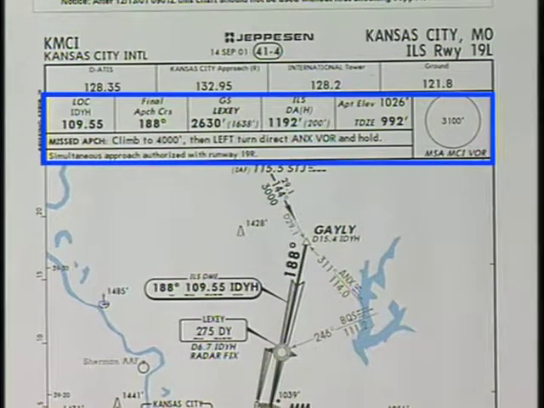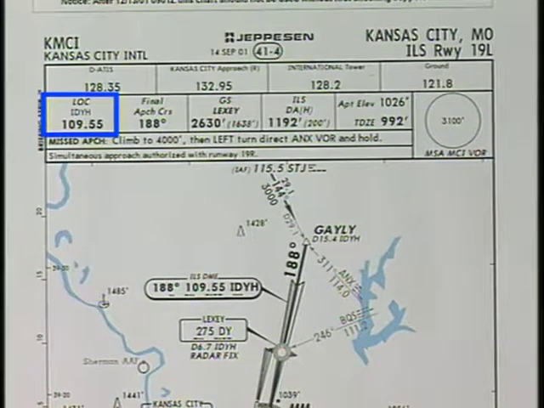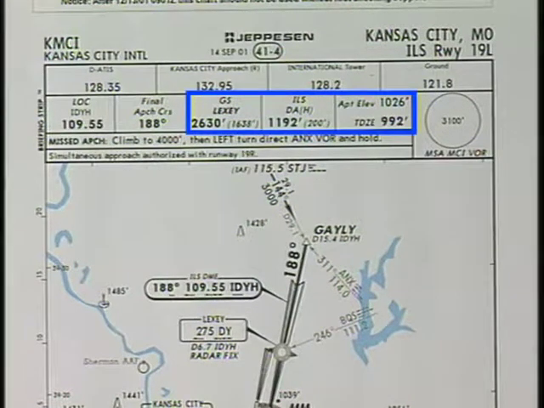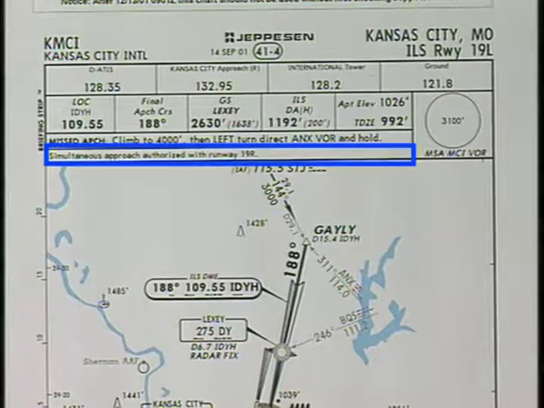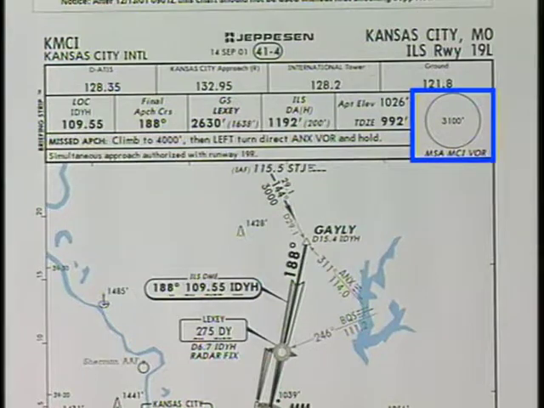Use the information in the next set of rows to tune and identify the primary navigation aid, and to review the final approach course, the appropriate altitudes, and the missed approach procedure. Also check the procedural and equipment notes, and the MSA information.